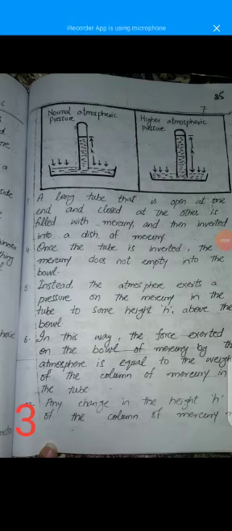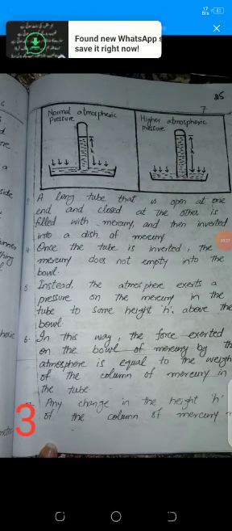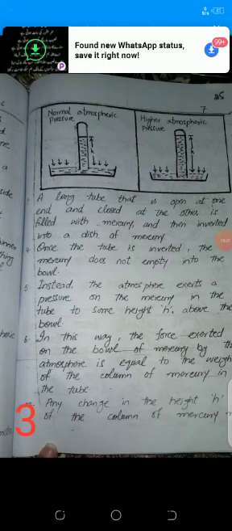A long tube that is open at one end and closed at the other end is filled with mercury and inverted into a dish of mercury. Once the tube is inverted, the mercury does not empty into the bowl. Clear? When we invert it, the tube does not empty completely into the dish. Instead, the atmosphere exerts a pressure on the mercury in the bowl, and the mercury in the tube stays at the same height above the bowl.